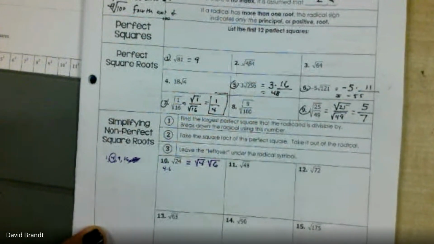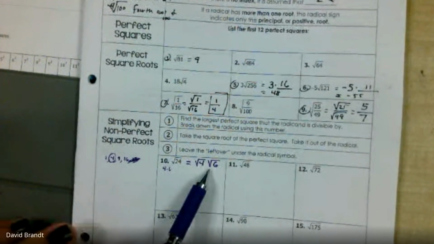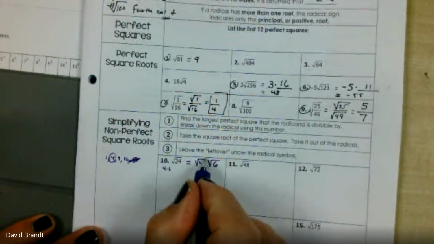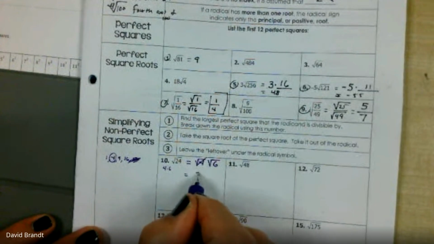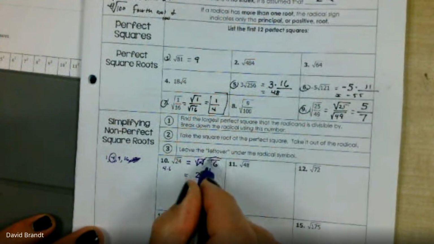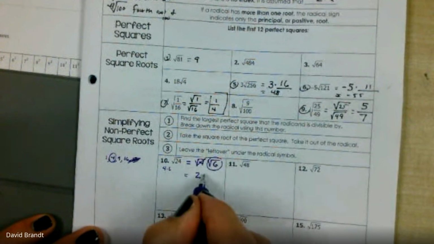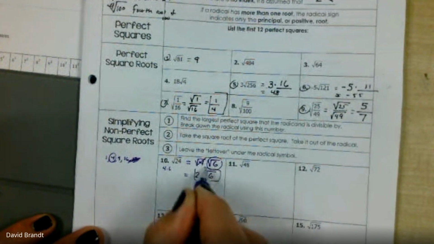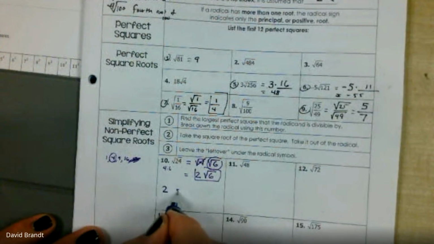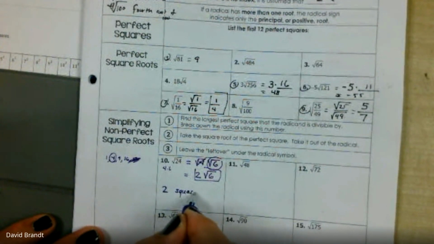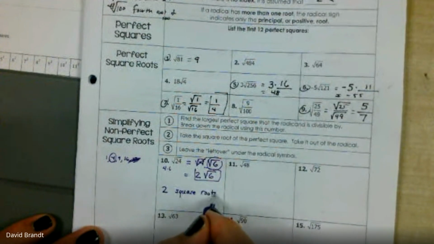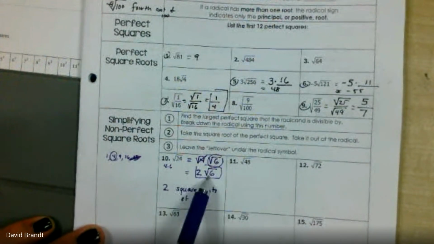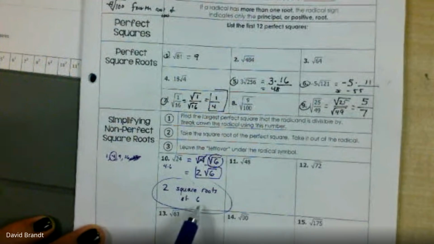See, 4 times 6 is 24. Now, which of these two can you take the square root of? You can take the square root of 4. What is the square root of 4? It's 2, so cross that out and write 2. But this is your leftover; you can't do anything with that, so you just write it down right beside it. The way you say that is 2 times the square root of 6, but we shorten it. 2 square roots of 6 is how we usually say it.